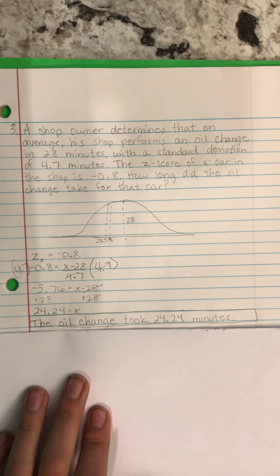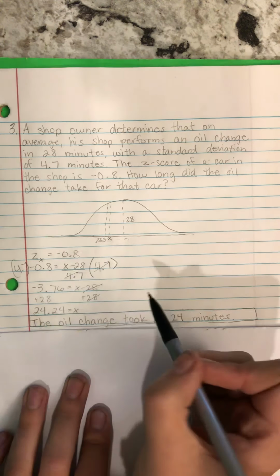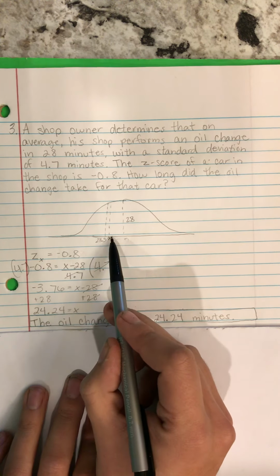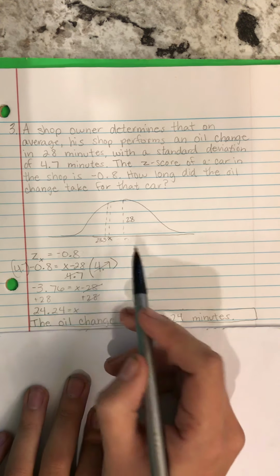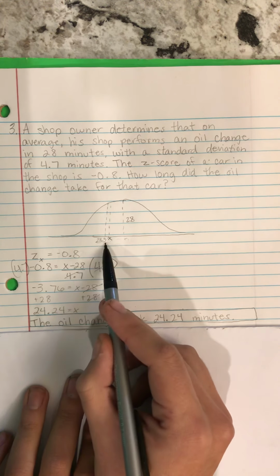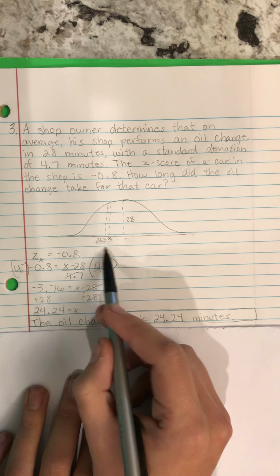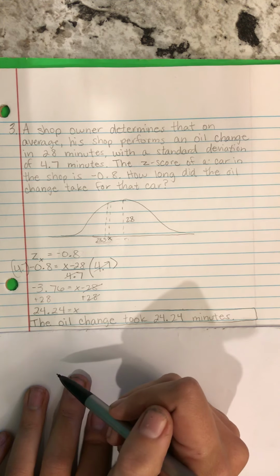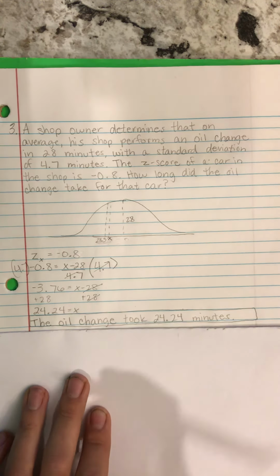And I know that that's a plausible answer because when I look back up at my bell curve, we're a little less than one standard deviation below the average, and one standard deviation was 23.3, so I knew it was going to take a little bit longer than 23.3 minutes, and that seems just about right.